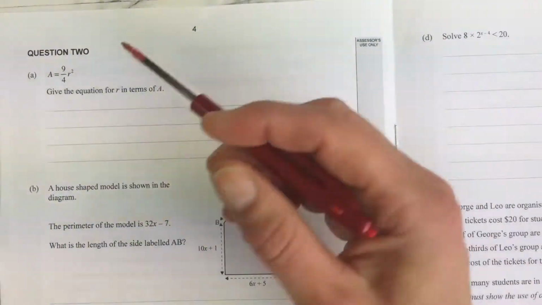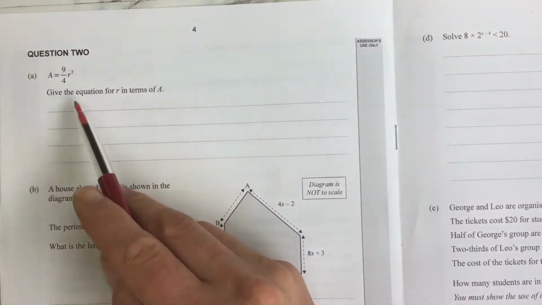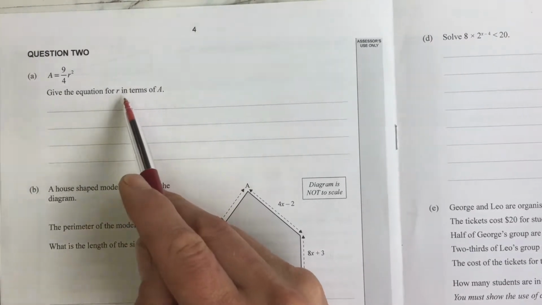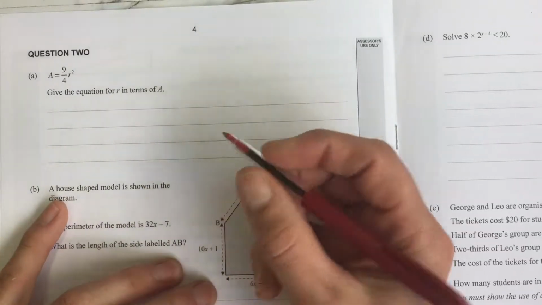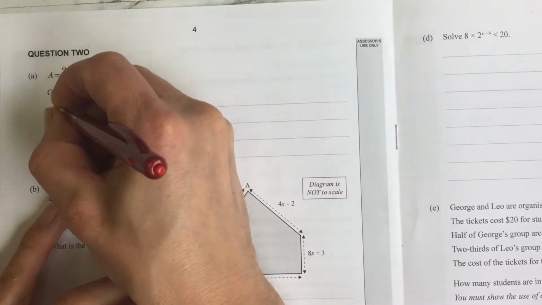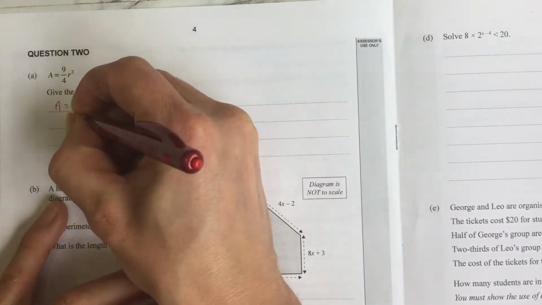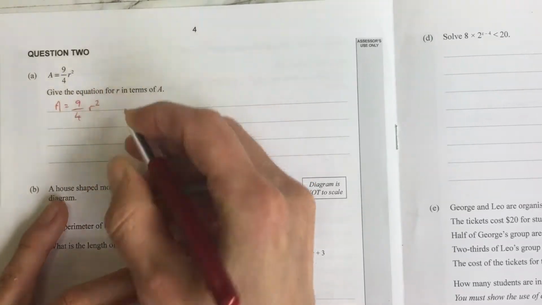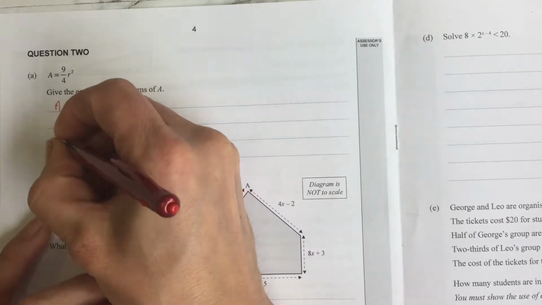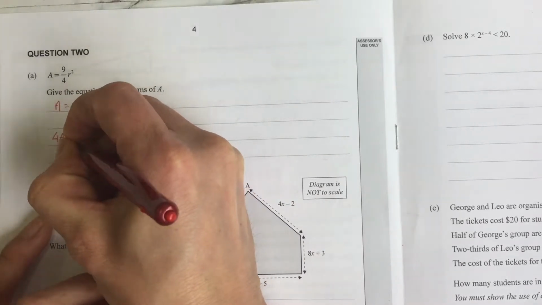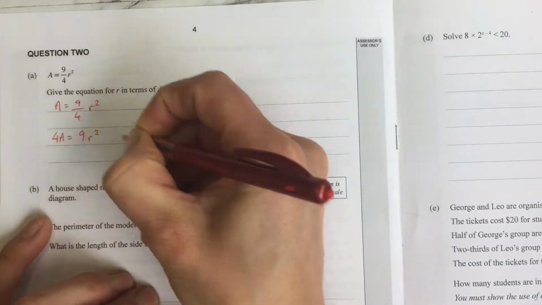Okay, so moving on to question 2. Give the equation for R in terms of A. Well, this is just a straightforward rearranging. So A equals 9 over 4R squared. I'm going to need to move my 4 and my 9. So I can say 4A equals 9R squared.